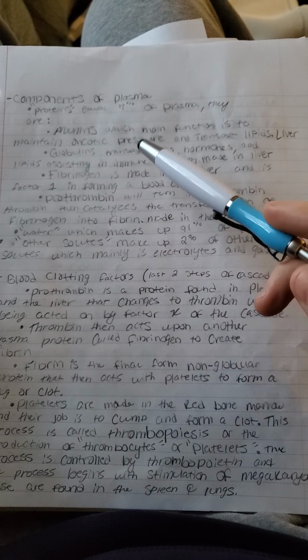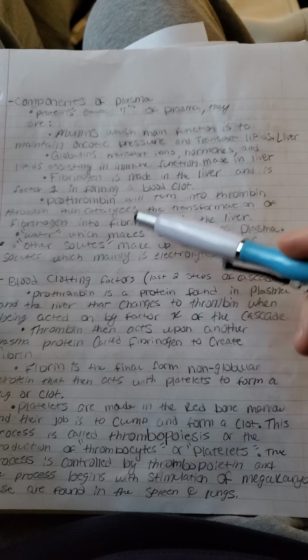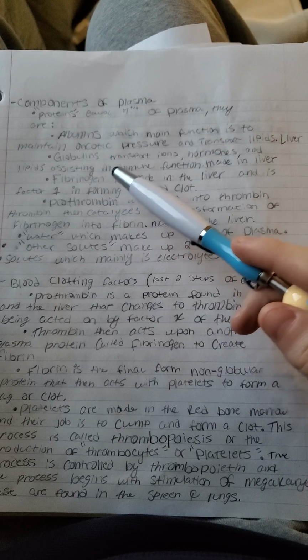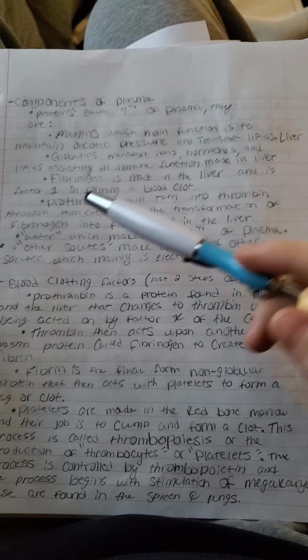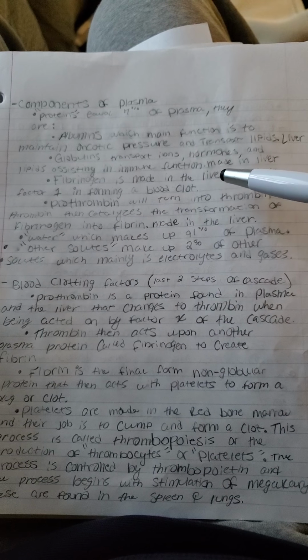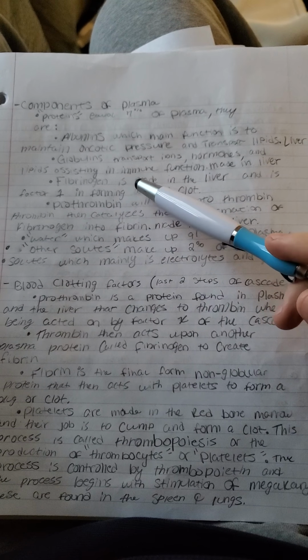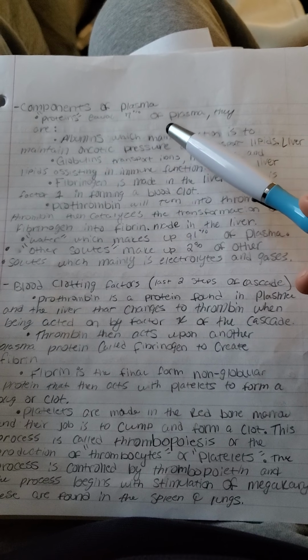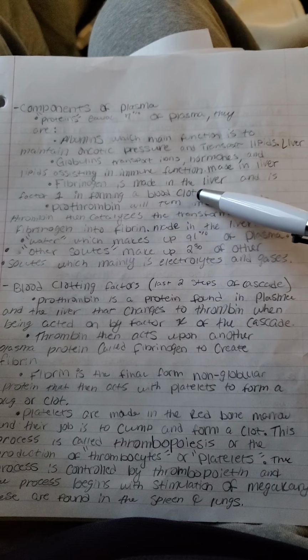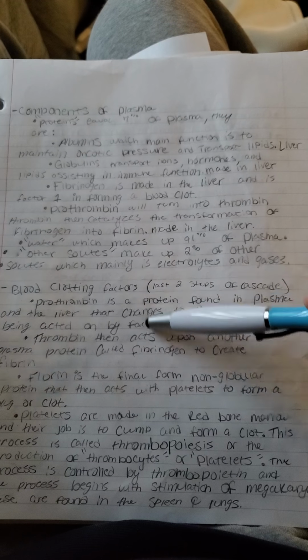Fibrinogen, which is a big one that we will talk about in further detail, as you can see going down here. Fibrinogen is made in the liver and is factor 1 in forming a blood clot. So fibrinogen is the most important, I'd say, of the plasma components because it is used in the forming of a blood clot, and we'll go through that in further detail.